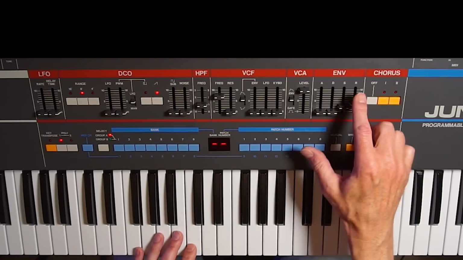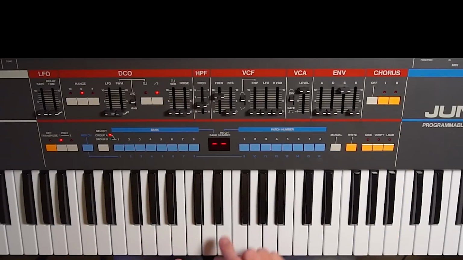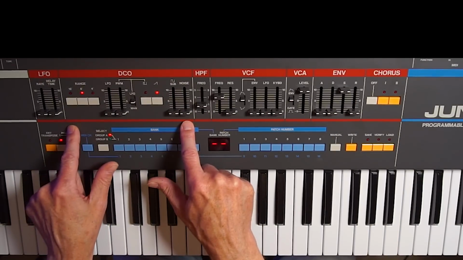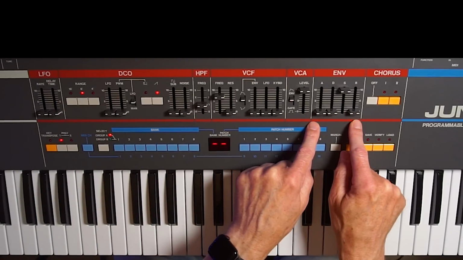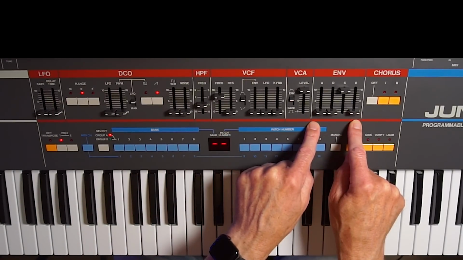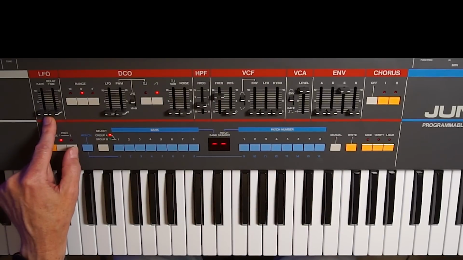So let's go back to where we had it at the beginning with just a sustained note. So we've gone through the oscillator, the filter, the amplifier, and the envelope. And the last thing we'll take a look at is the LFO. What is that?